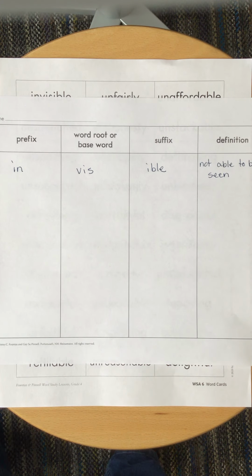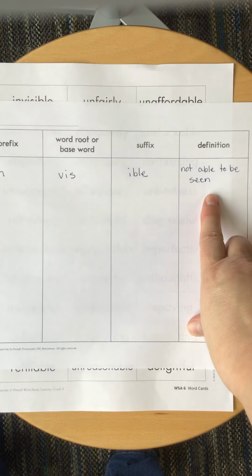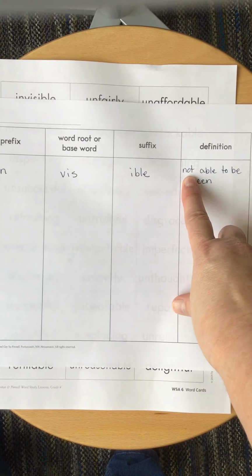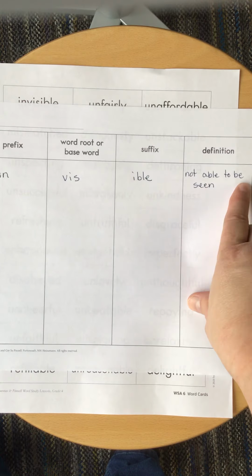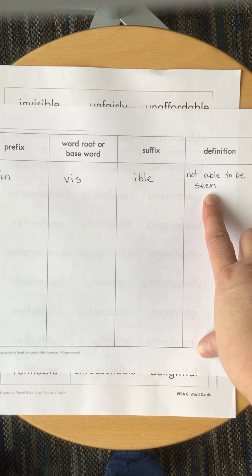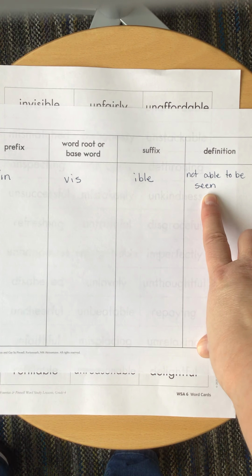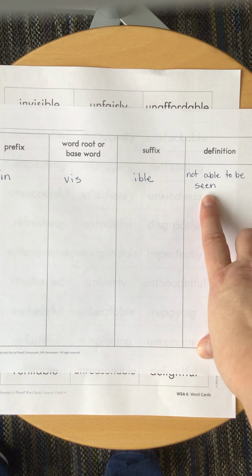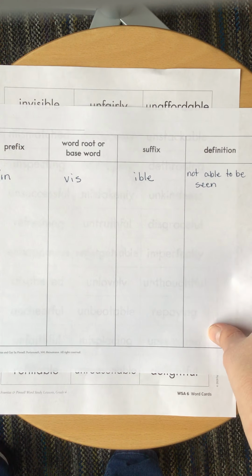So here's an example of invisible. The prefix in, the root word vis, the suffix ible, and then my definition is clearly from the parts. The prefix means not, the suffix means able to be, the root word means having to do with sight or seeing, and so I just put it into a phrase that makes sense: not able to be seen.